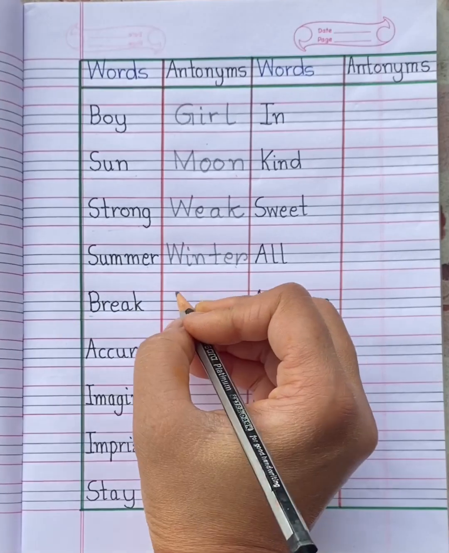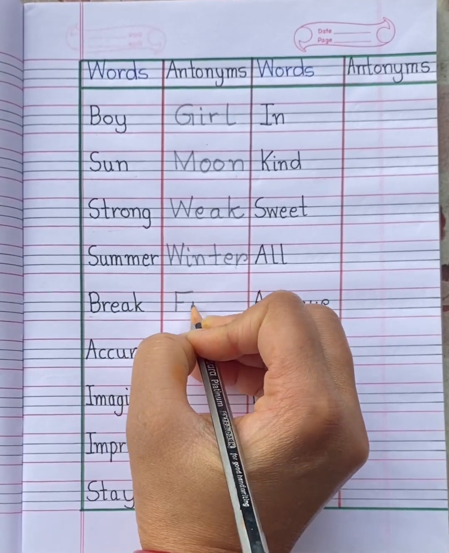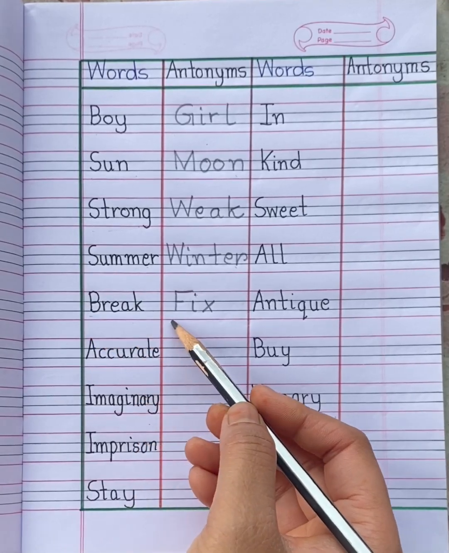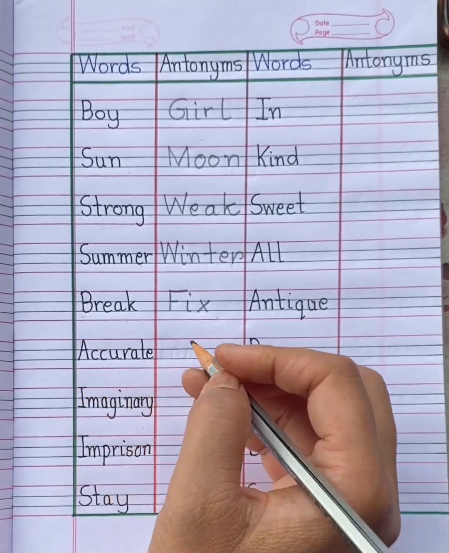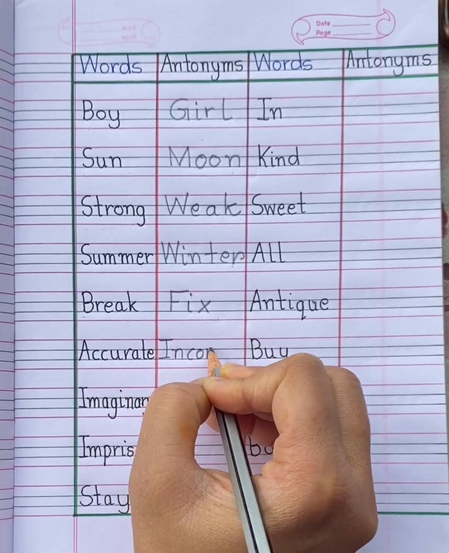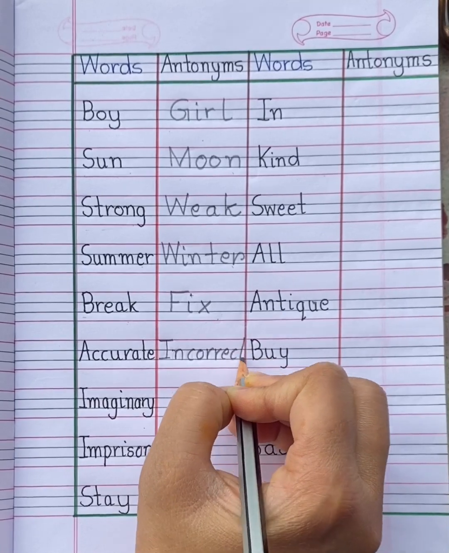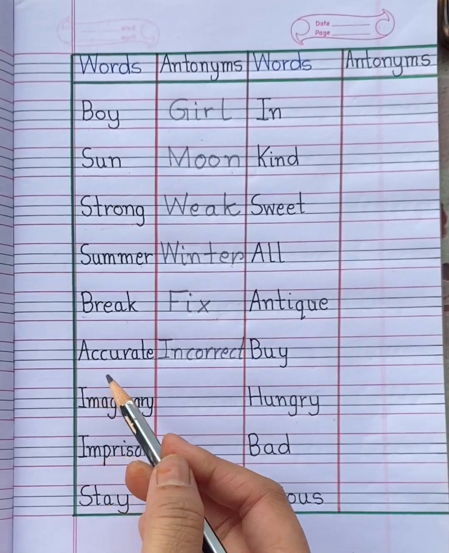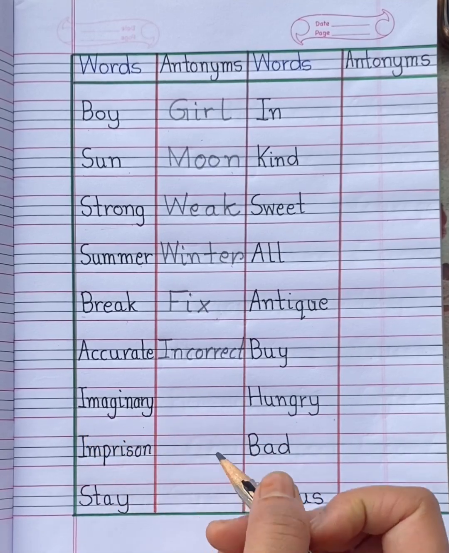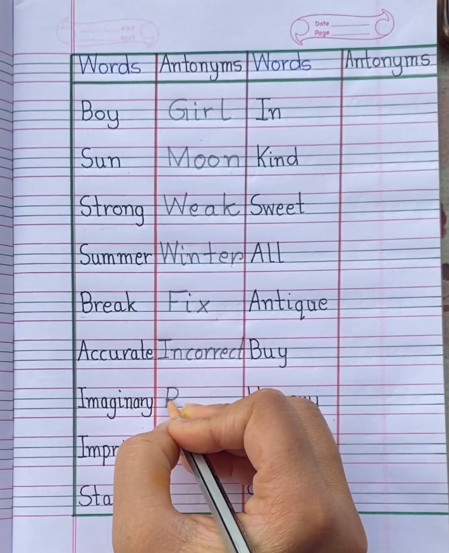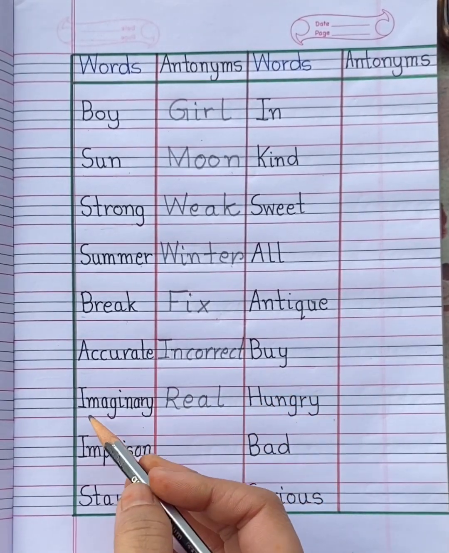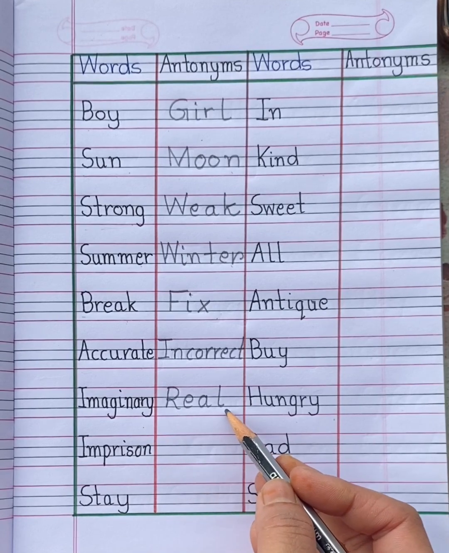Break, fix. The opposite of break is fix. Accurate, incorrect. The opposite of accurate is incorrect. Imaginary, real. The opposite of imaginary is real.